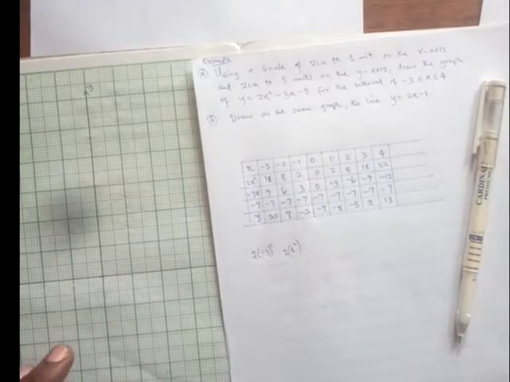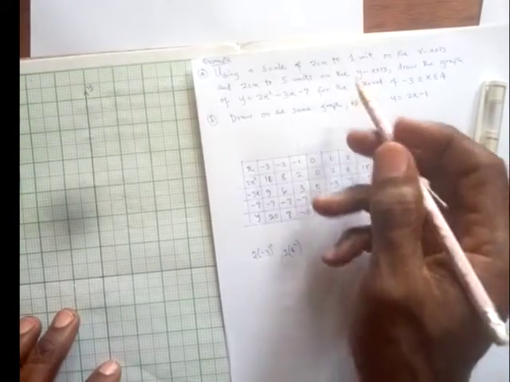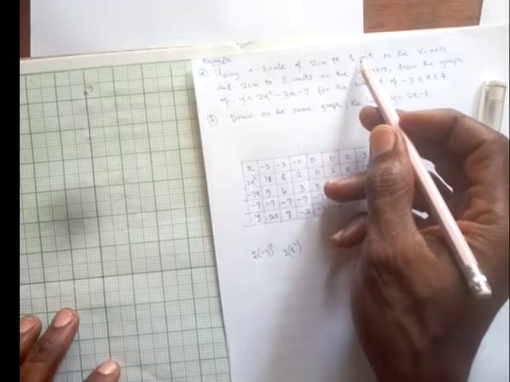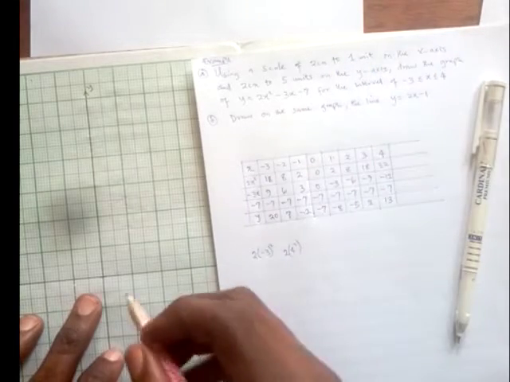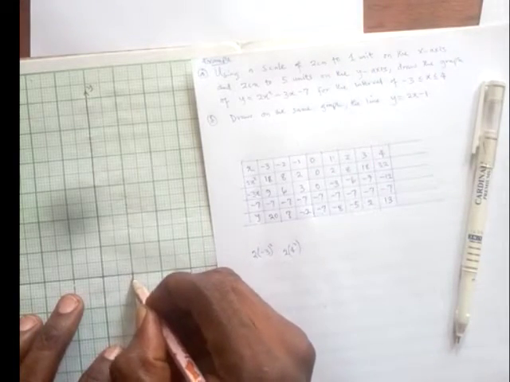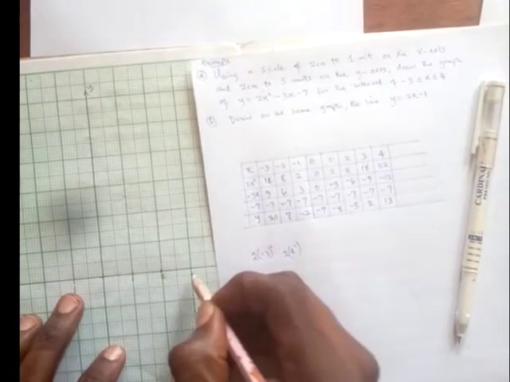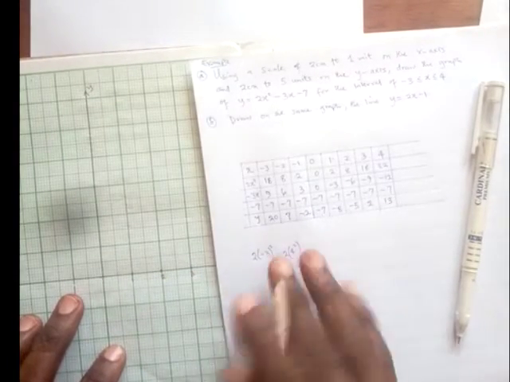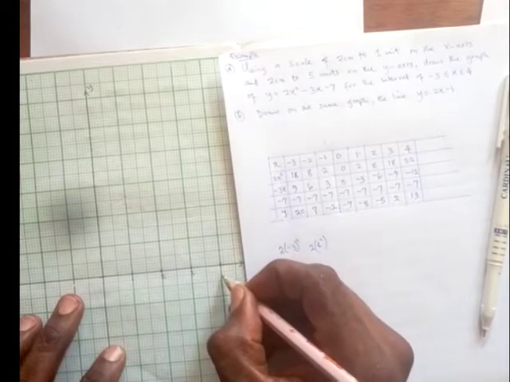So let's mark out those points using these values. So back to our scale. For every 2 cm, you have 1 unit on your x-axis. So this will be 1, this will be 2, this will be 3, and this will be 4.